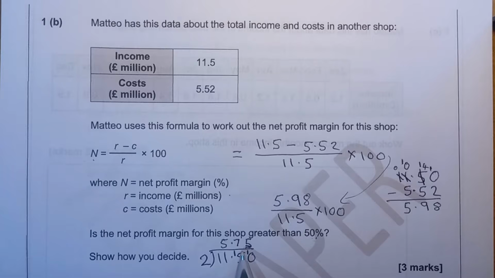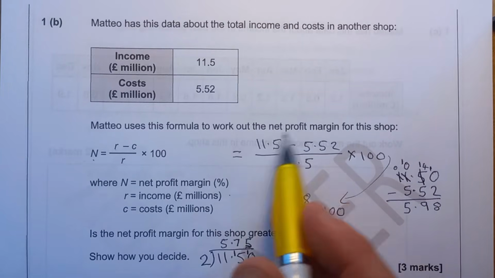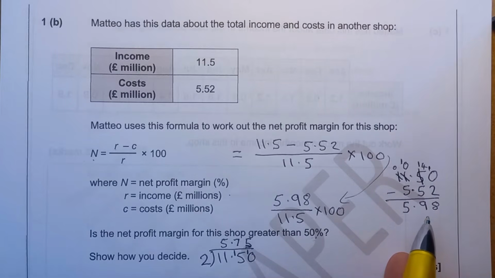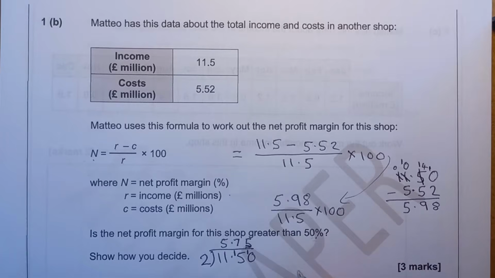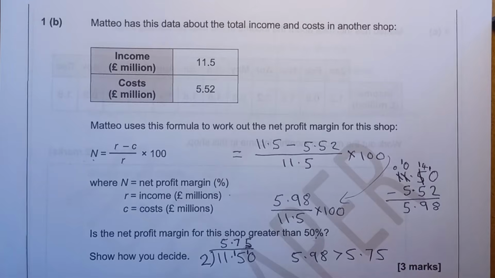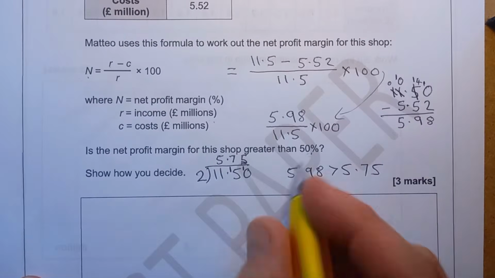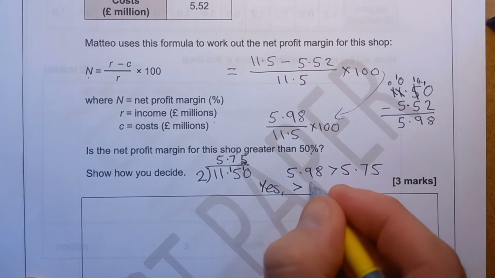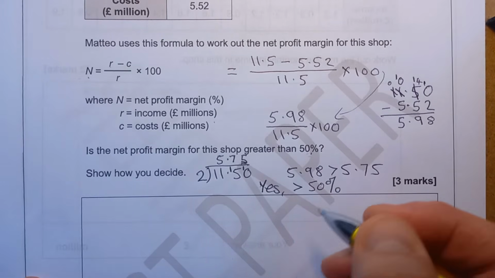Sorry, not as our income. We would need this as our income minus costs if we had a profit margin of 50%. We've actually got 5.98. Well, 5.98 is greater than 5.75. So, yes, it is bigger than 50%.